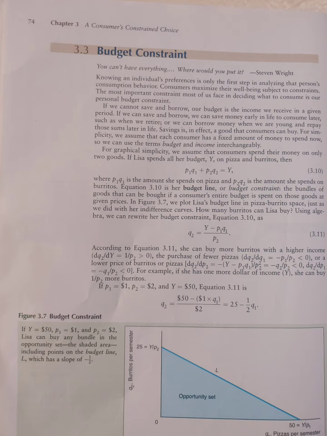The derivative of Q sub 2 with respect to P sub 2 equals negative (capital Y minus P sub 1 times Q sub 1) over P sub 2 squared, which equals negative Q sub 2 over P sub 2, which is less than 0.